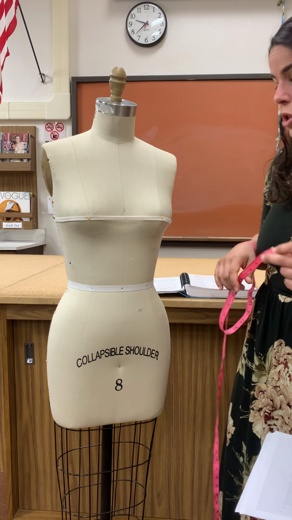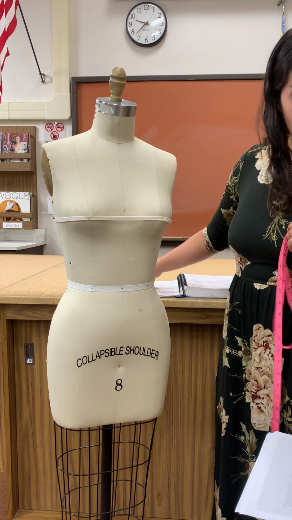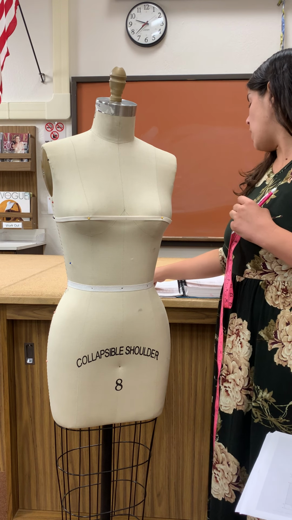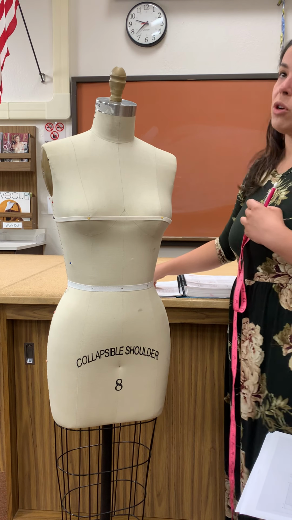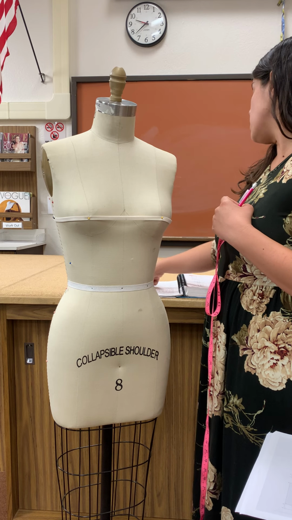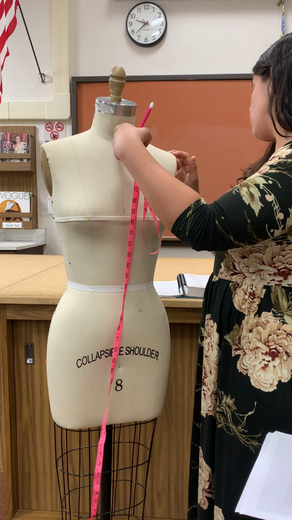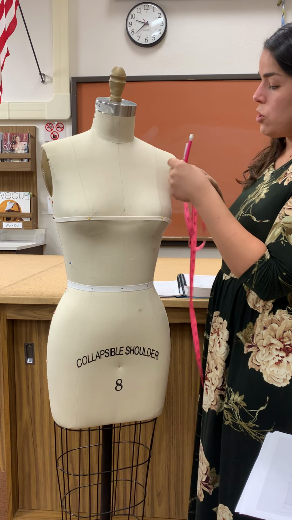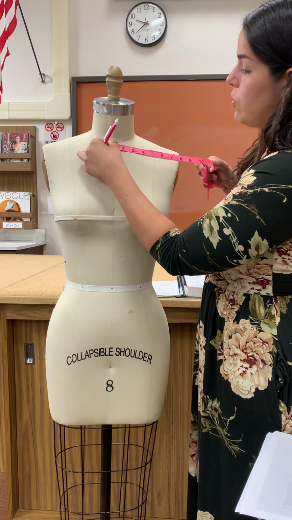Okay, I want to do the across the shoulder. So again, I'm going to look for across the shoulder. It tells me right here that it is number 14, I'm sorry, not 5, 14. And it's the shoulder tip to the center front across the neck. So shoulder tip to the center front neck, okay? So they kind of spell them out for you, but I know that sometimes it is a little bit confusing.